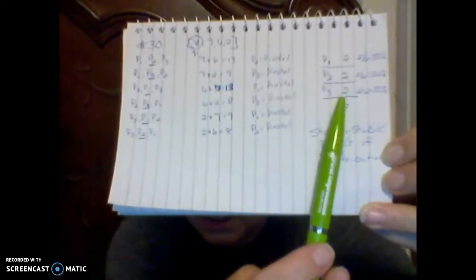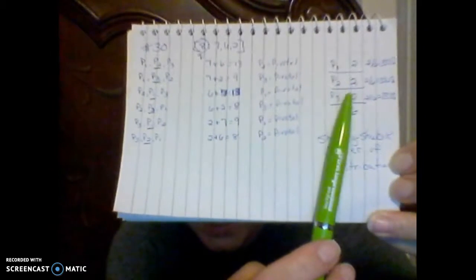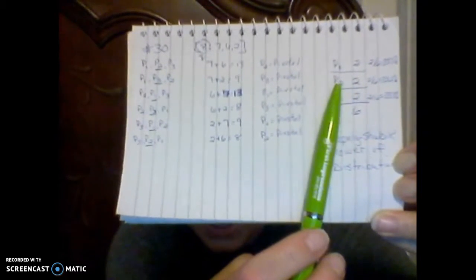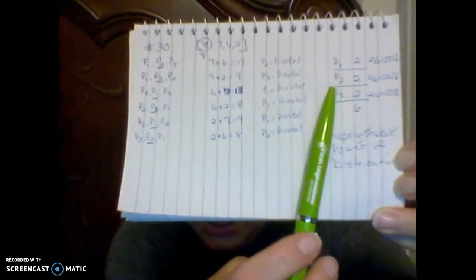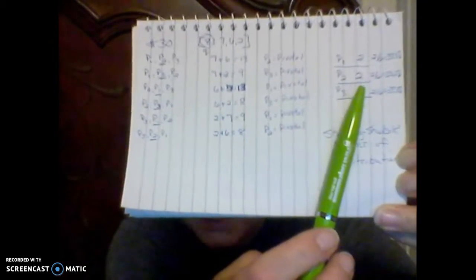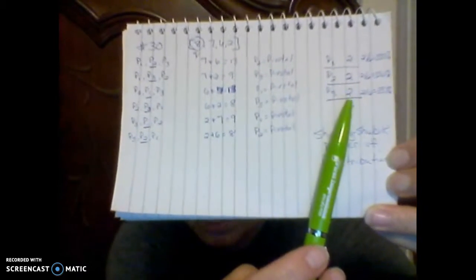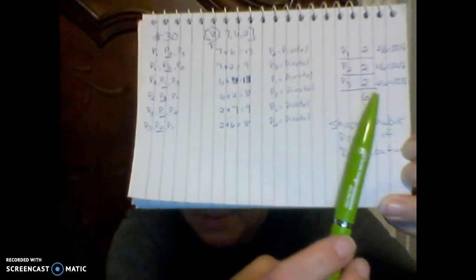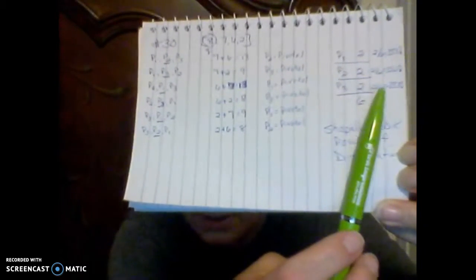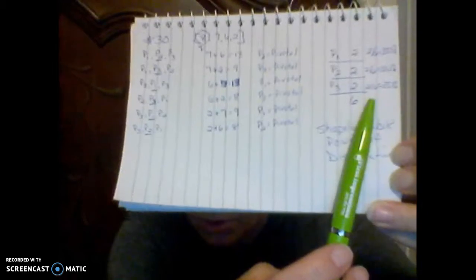You take 2 over 6, which gives you 0.333, which is 33.3%. Since they all had two times that they were pivotal, that makes them equal. They all have the same amount of power and control in this equation.